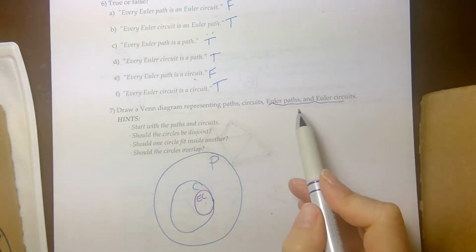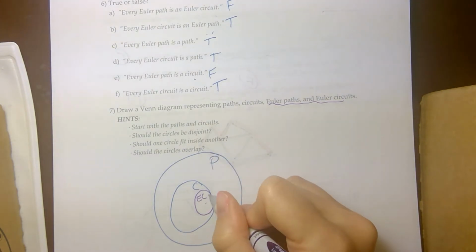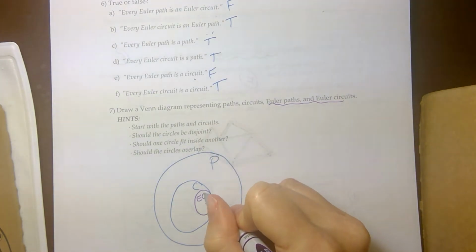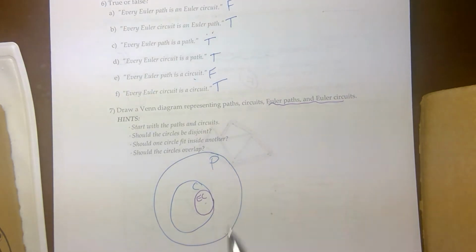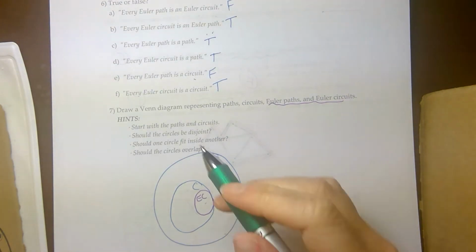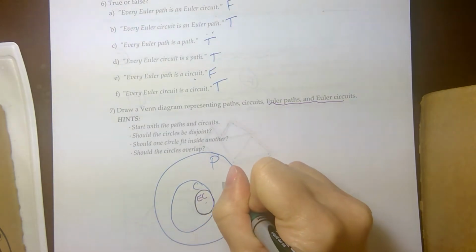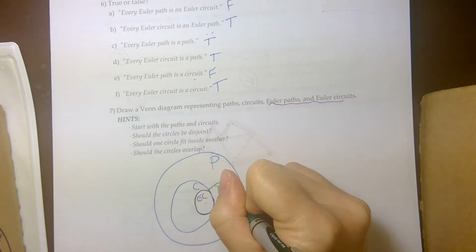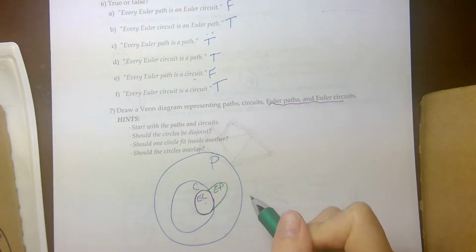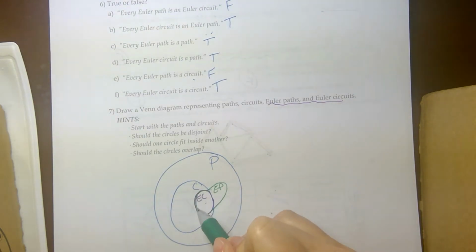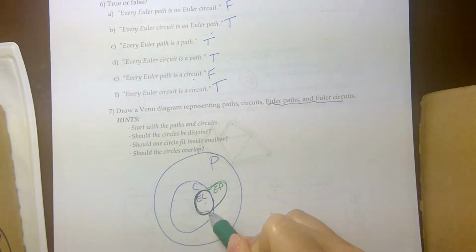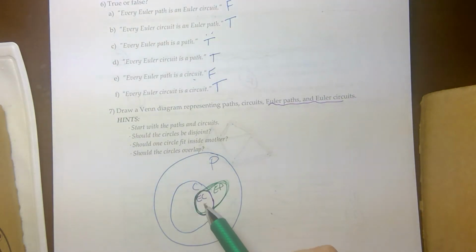Every Euler circuit is also an Euler path, and so if it's that Euler path loop, let me change colors, it is going to include those Euler circuits and then some Euler paths that are not Euler circuits. So you see I made this loop here so that it includes my Euler circuits, doesn't include circuits that aren't Euler circuits.